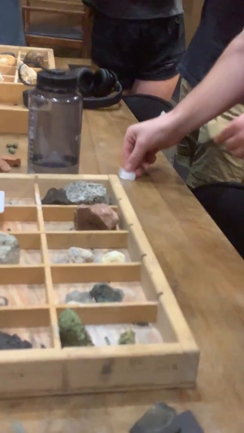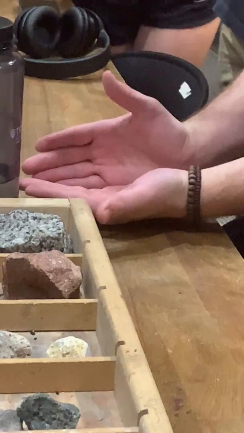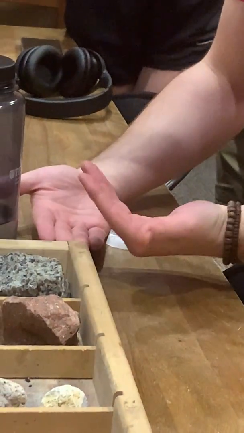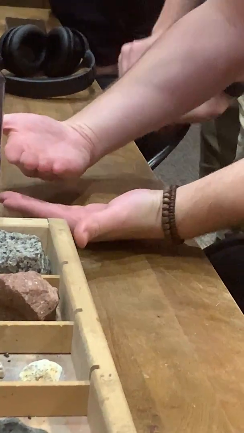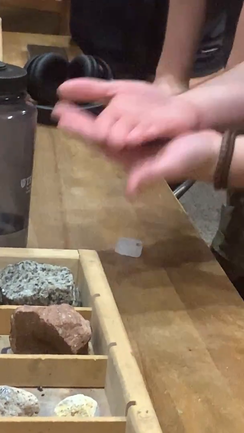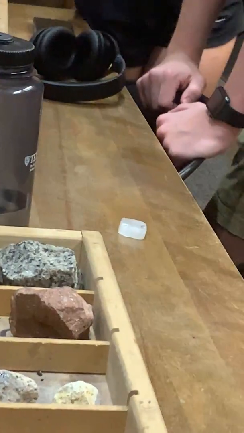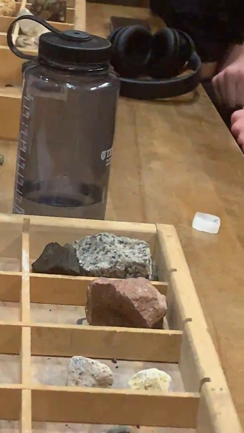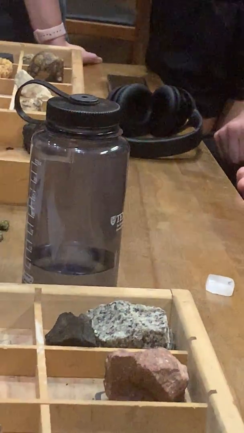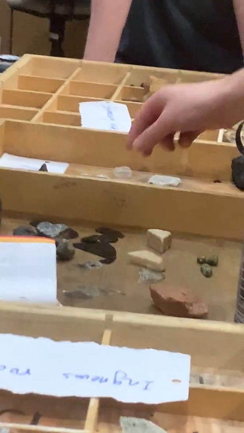So this one we have three, right? We have one here, one here, and then one here. Does that make sense? The only difference is that one has three. This one has two, and this one has two. But on this one it's not shiny. Remember what I talked about with the crystal form, the structure? So this one has no cleavage.